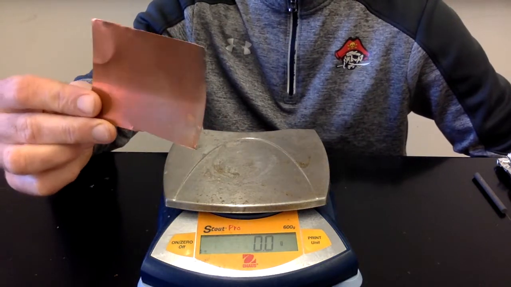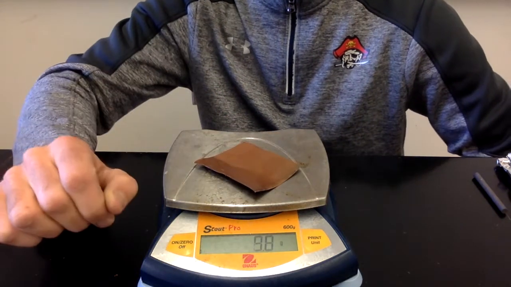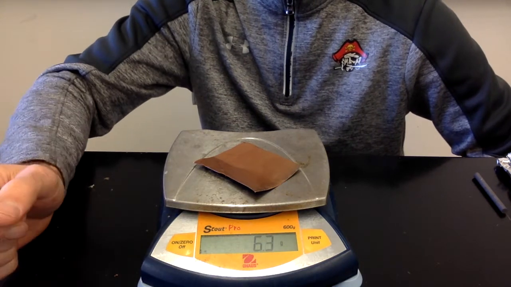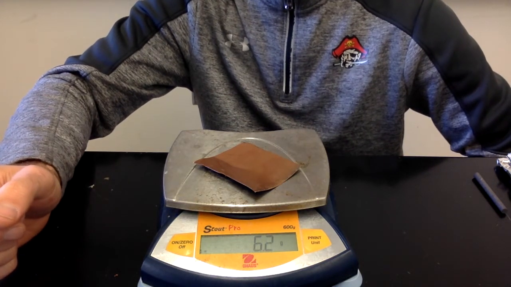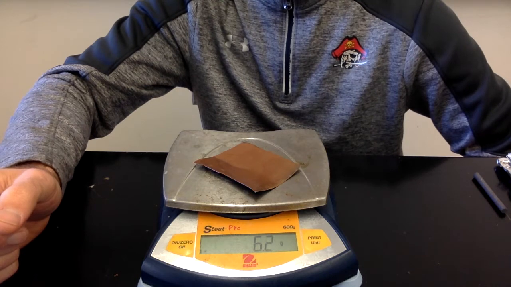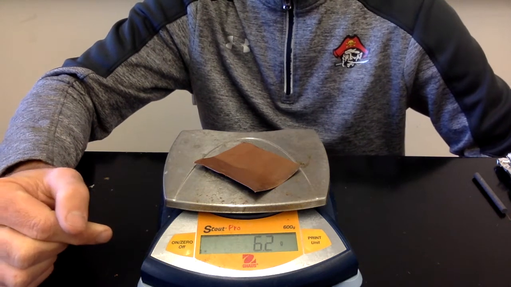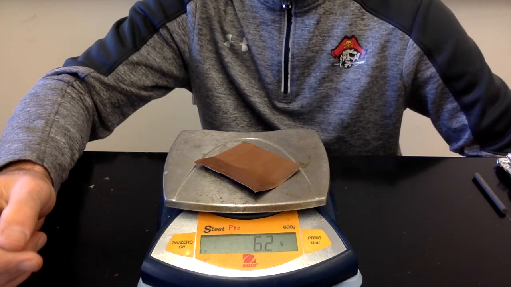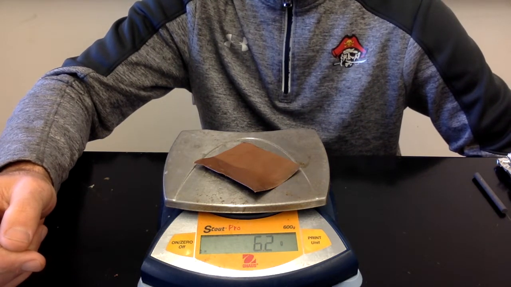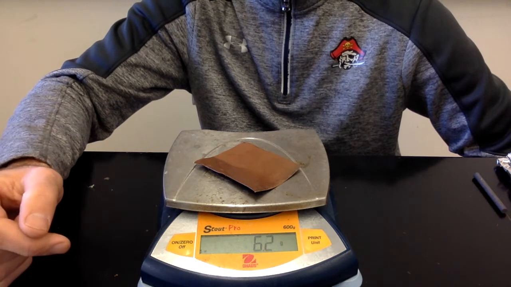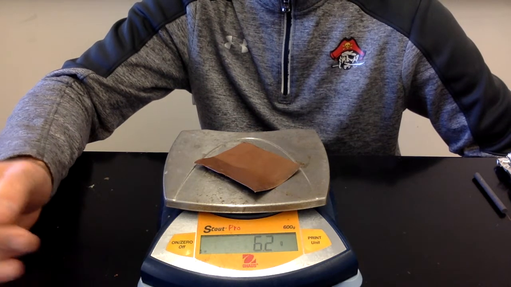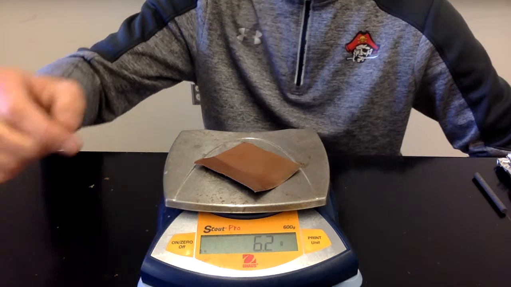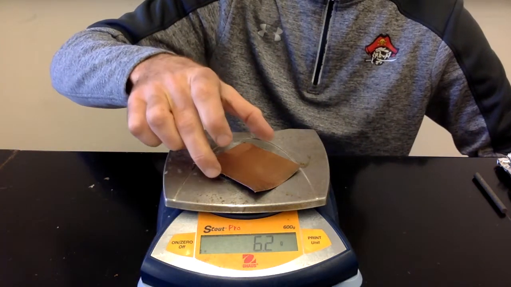This is a piece of copper metal, a pretty small piece of copper metal. We're going to weigh it, and right there you can record the mass of this piece of copper. Then you're going to convert from grams of copper into moles of copper. To do that, you're going to use the molar mass, which you can find on the periodic table. And then once you know how many moles of copper this is, you're going to convert from moles into number of atoms. To do that, you'll use Avogadro's number. All right, so that's your piece of copper. That's for question one.